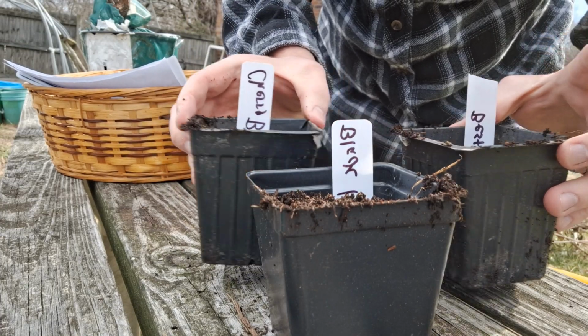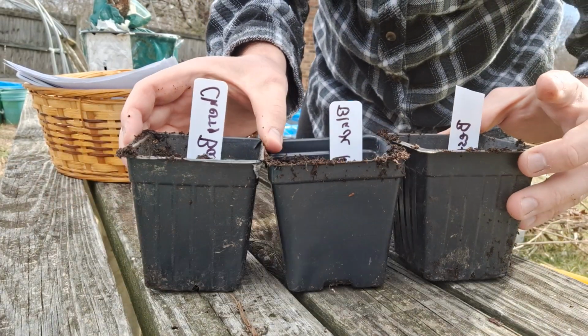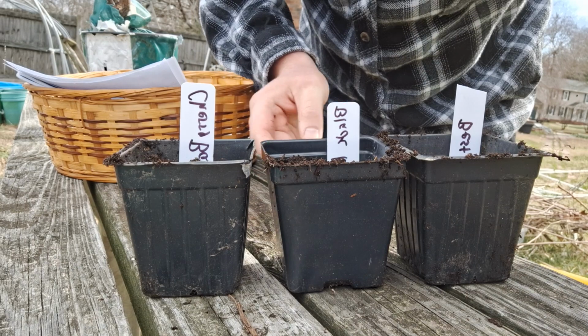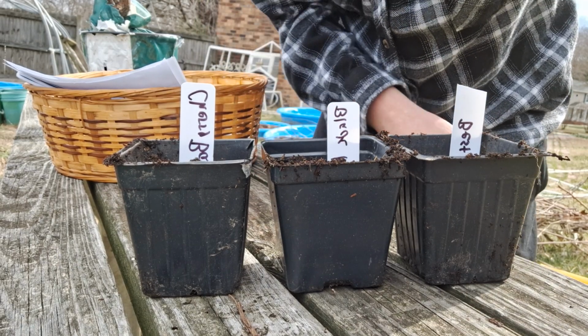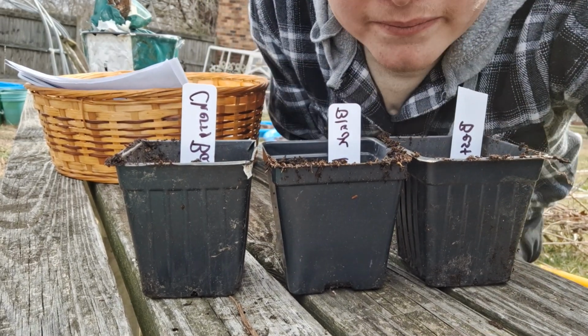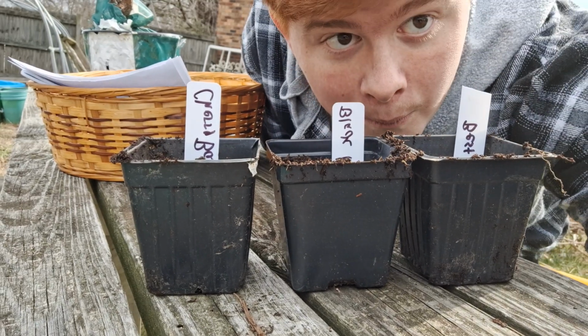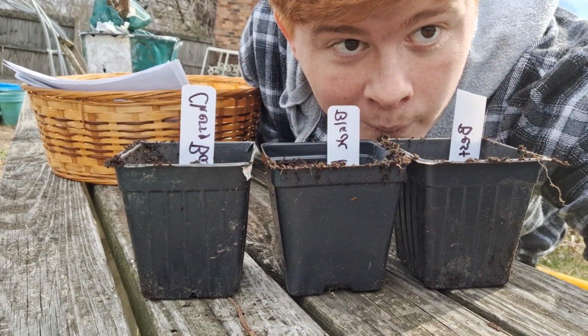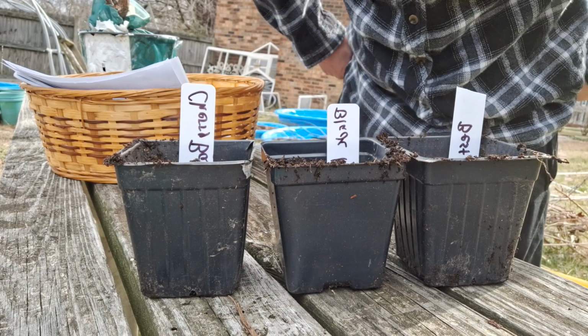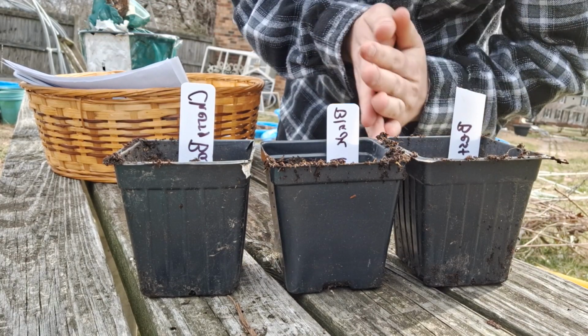You want to avoid big hunks of mulch or compost as best as you can. If not, that is okay. Let me get a thumbnail if I can. Okay, but so that's the plan with these guys.